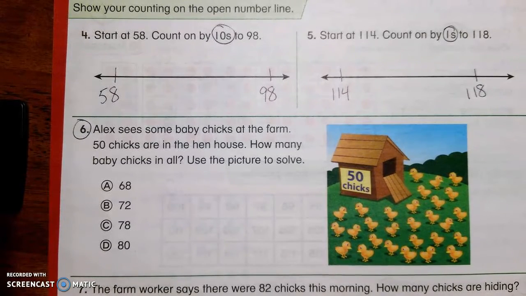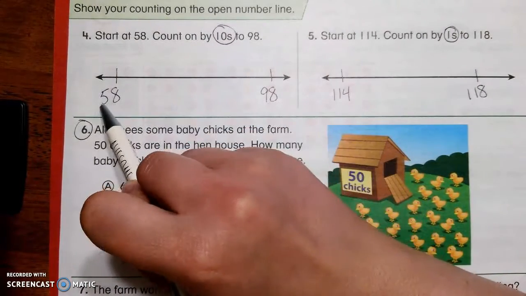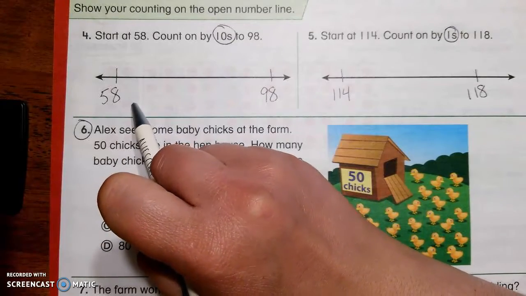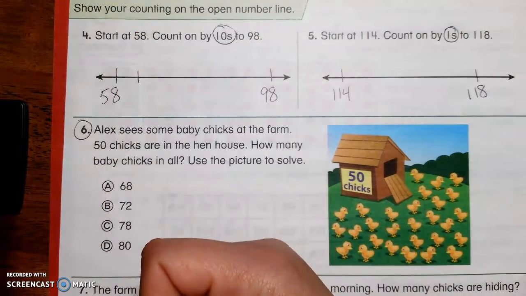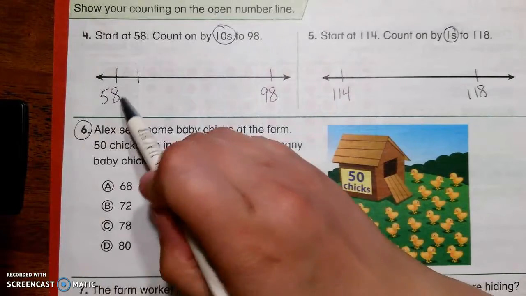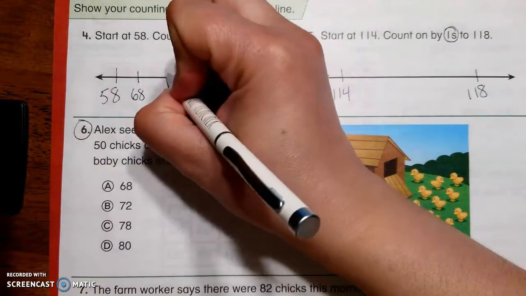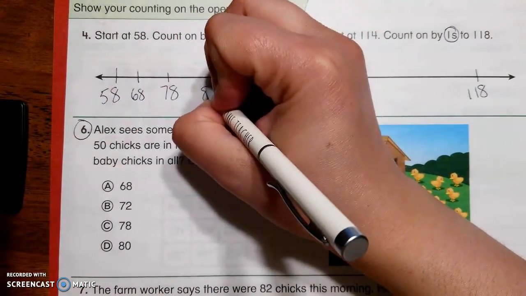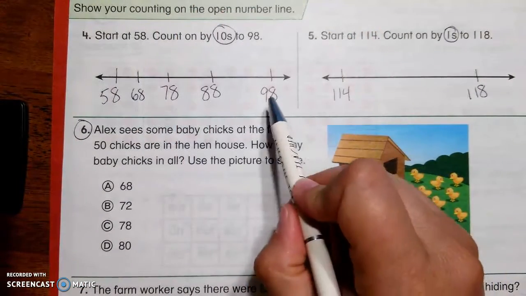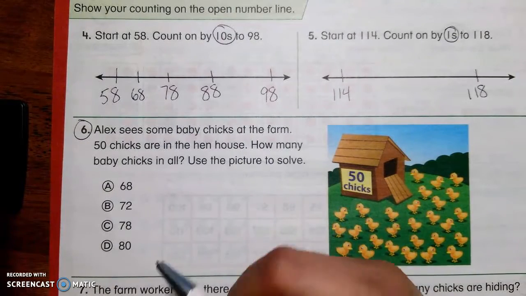Okay, so let's double check your answers for number 4 and number 5. Number 4, we're counting by tens. So I know that I'm not going to go to 59 because that's counting by ones. I'm going to count by tens. So it should go 58, 68, 78, 88, 98. Did you guys get it right? If you did, kiss your brains.